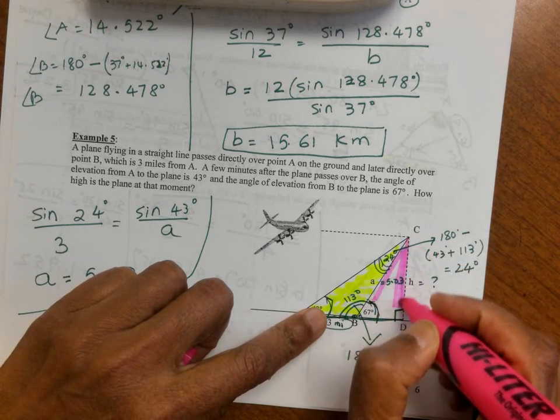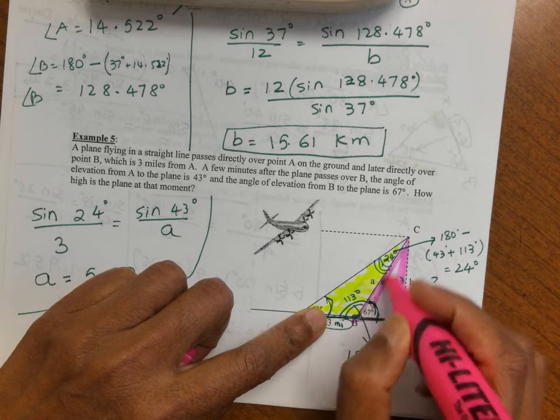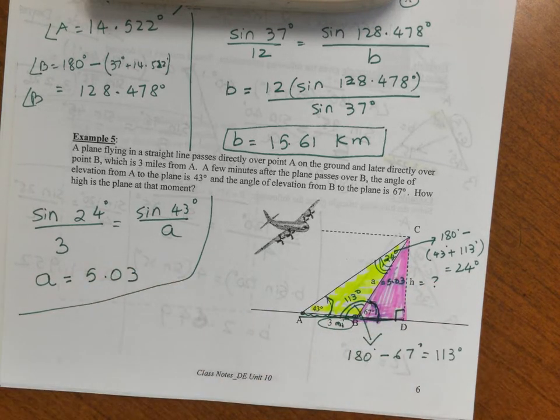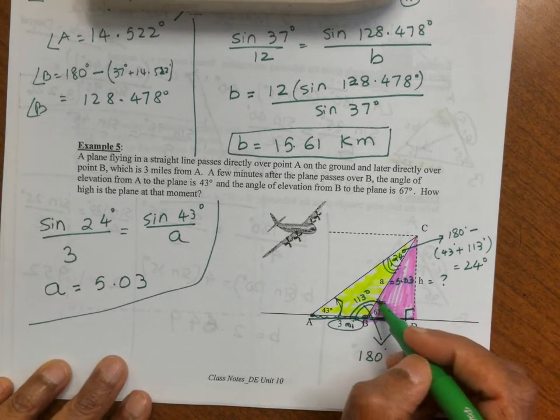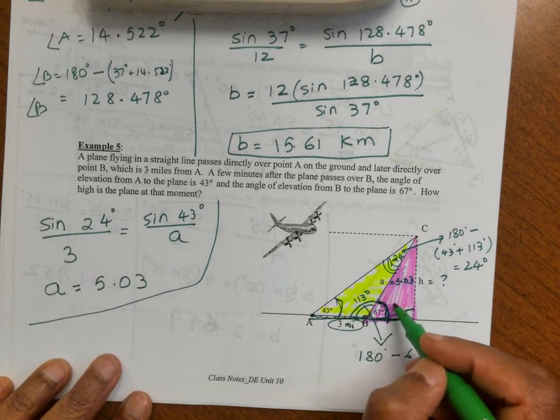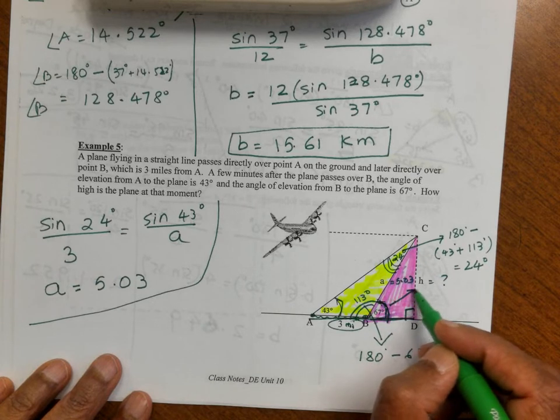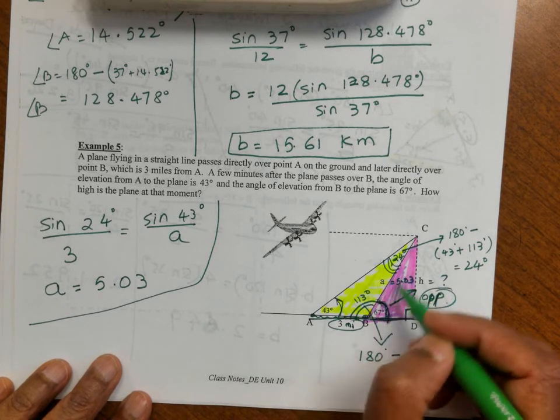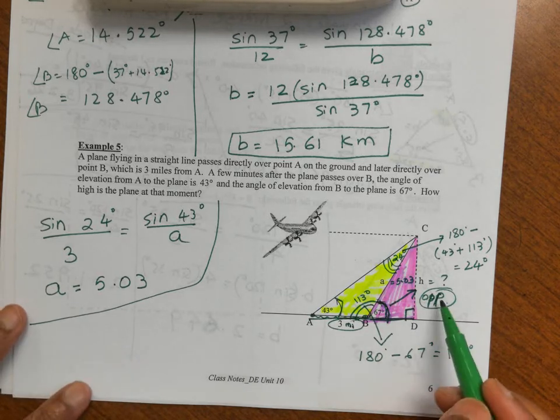So we're talking about this right angle triangle. And what do I have in this right triangle? I have one angle, that's my theta, and I have the opposite side. This is my opposite side, OPP. A is the hypotenuse. So which one uses opposite and hypotenuse?